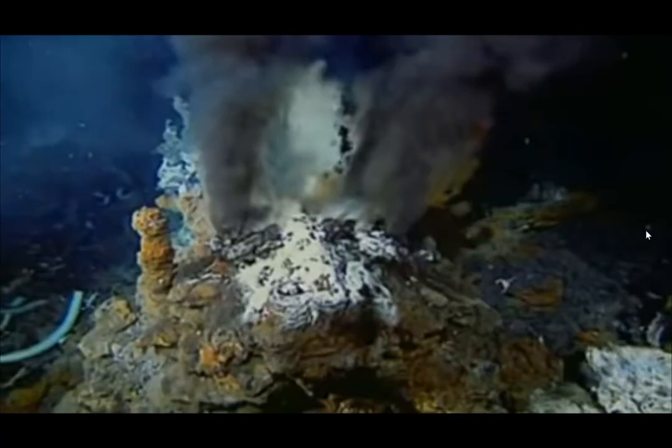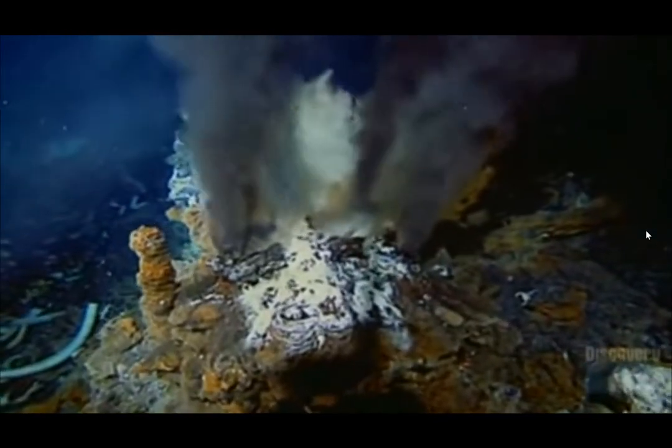Did hydrothermal vents give birth to the first primitive microbes on Earth? Perhaps. But one thing is certain. Their discovery challenged long-held beliefs about the conditions necessary for creating life. And once life happened, there was no stopping it.